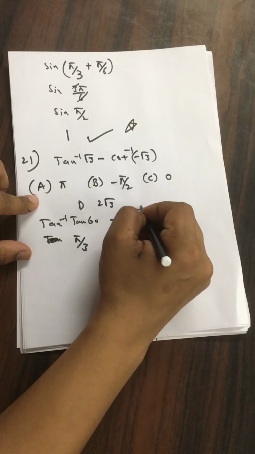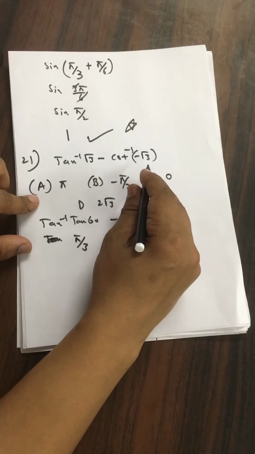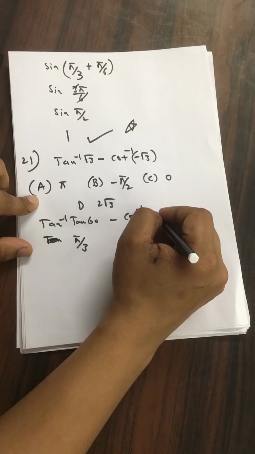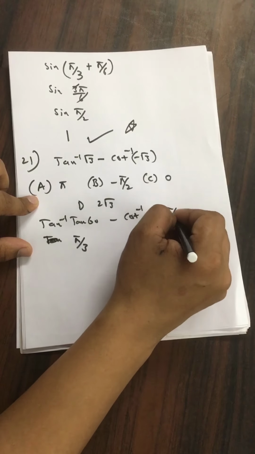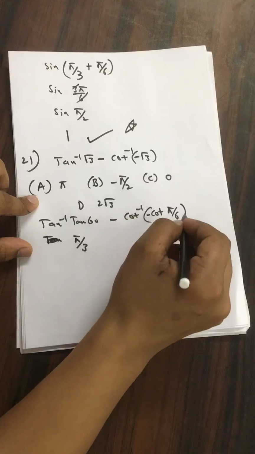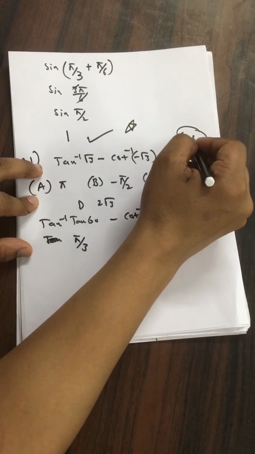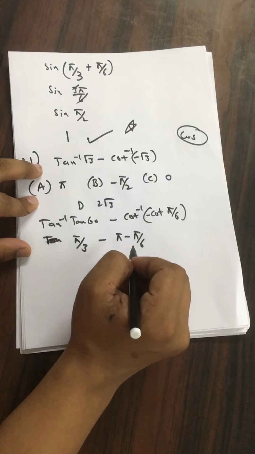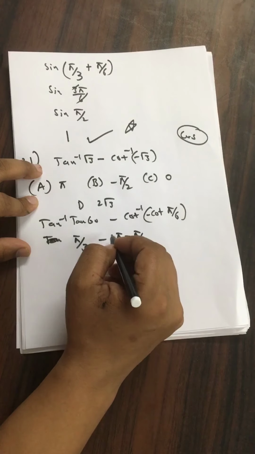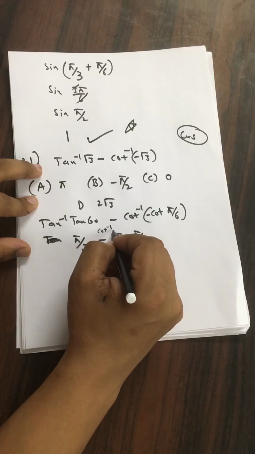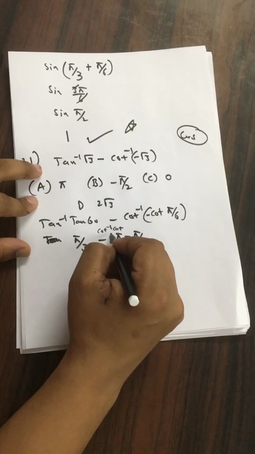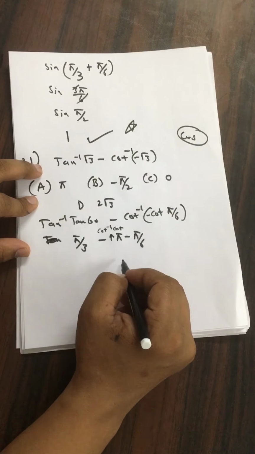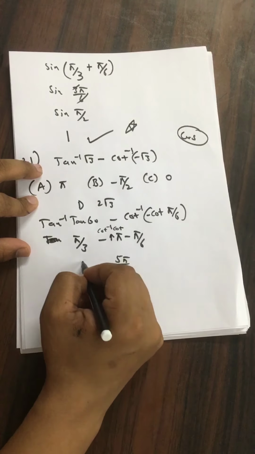minus cot inverse. Now minus, what we can write? Minus cot inverse of minus root 3, that is cot pi by 6, and remember cot is there. Wherever cot is involved, what we do? We change into pi minus theta. Pi minus pi by 6. Cot inverse is also there, and cot is also there. This has to be over here. I was overexcited. Pi minus pi by 6 is 5 pi by 6, just to explain to you.